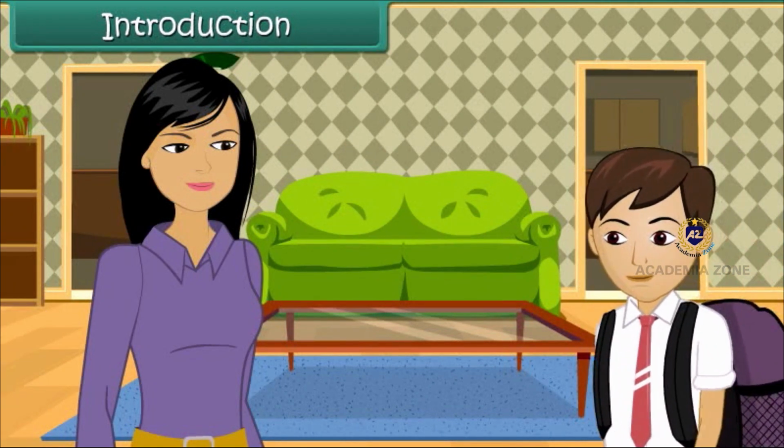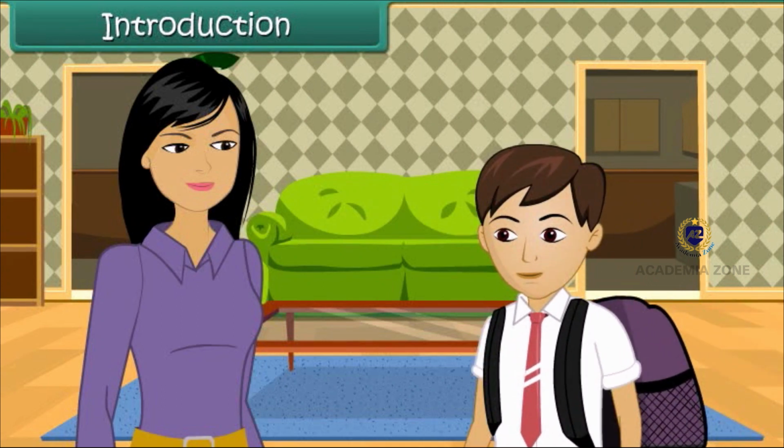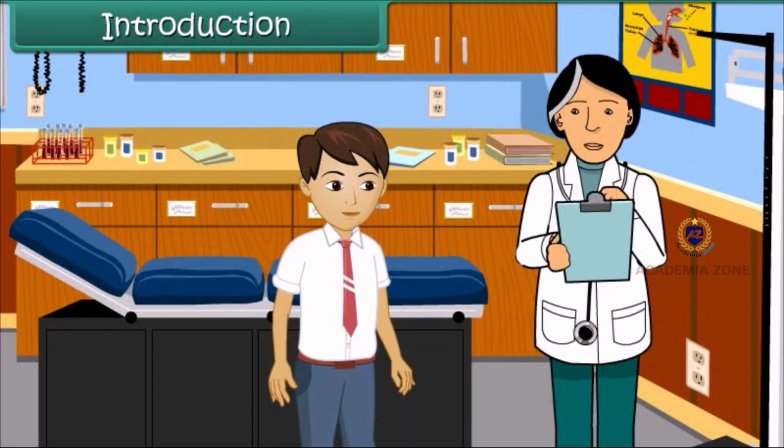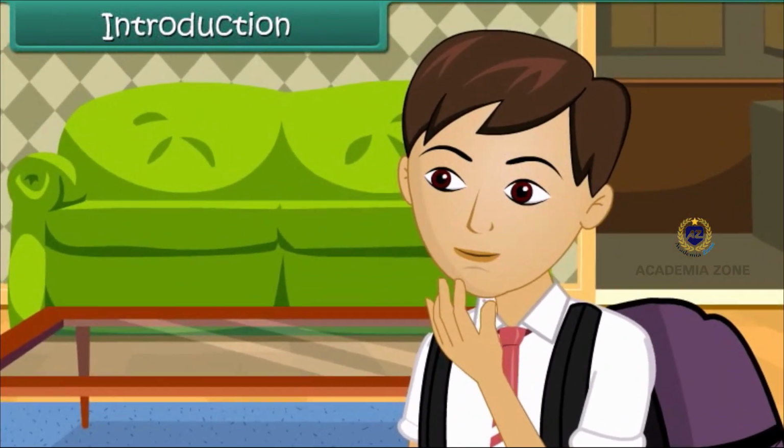Sachin returns home from school very excited. He tells his mother that the students of his class were examined by the doctor. He is happy that the doctor declared him physically fit and healthy. But there is one thing bothering him.